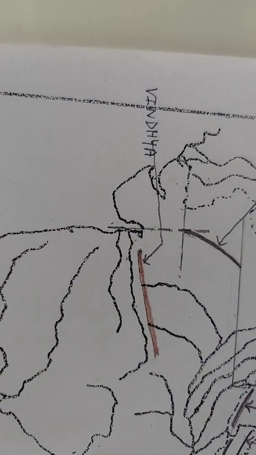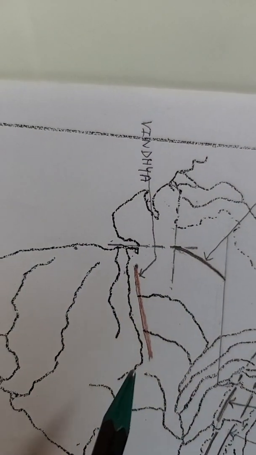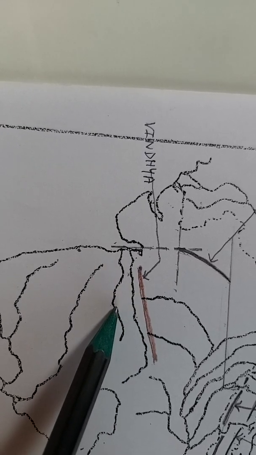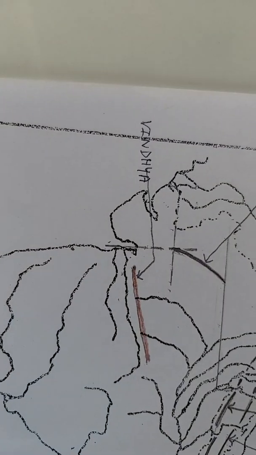Now let us mark the next mountain, that is Satpura. Satpura mountain lies in between Narmada and Tapi. This is Narmada river, this is Tapi river. There is a gap here. So in this gap, the mountain Satpura will come.